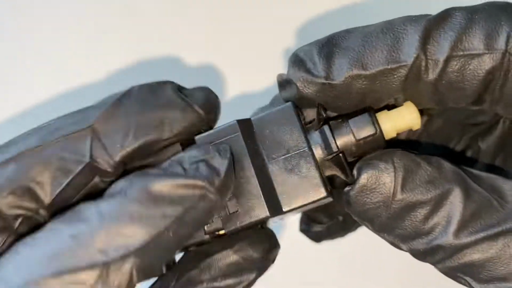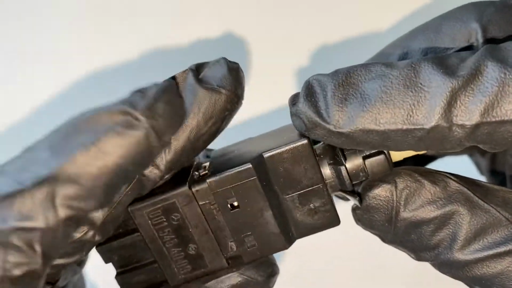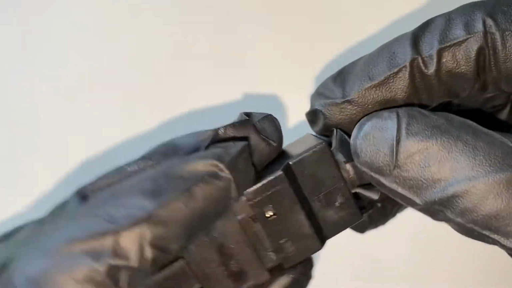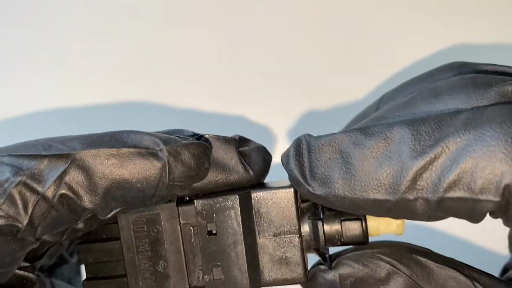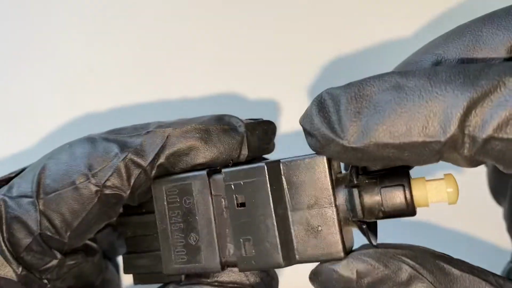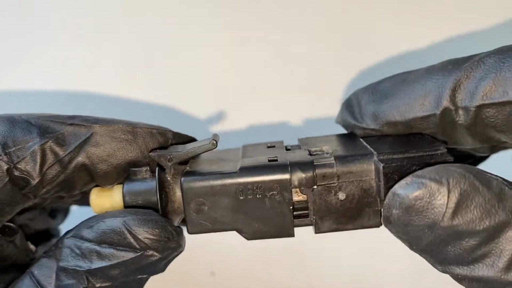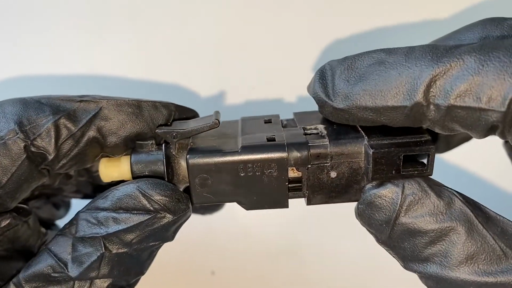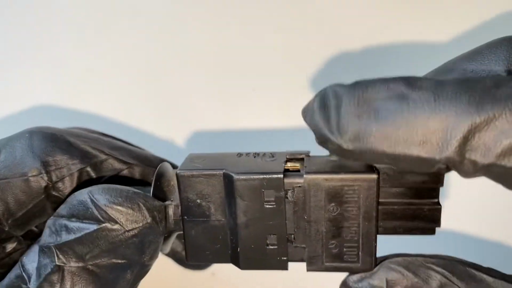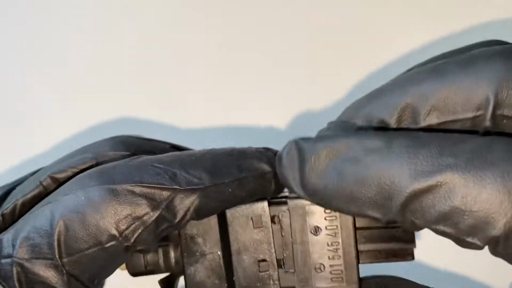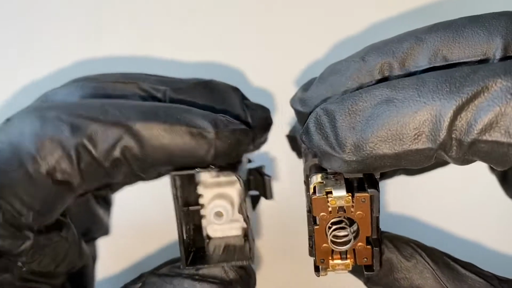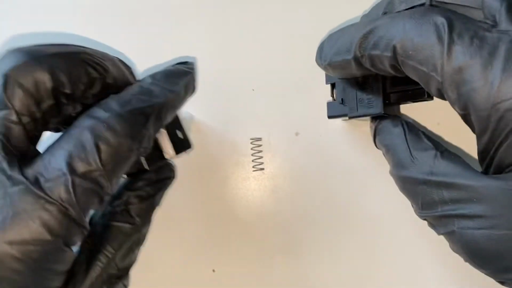By the way, be careful if you want to disassemble it, because these edges are very sharp. This is really hard plastic. Yeah, this is basically what's inside the stop signal brake pedal switch.